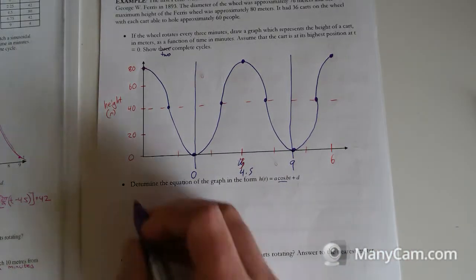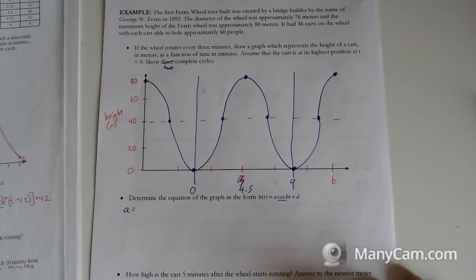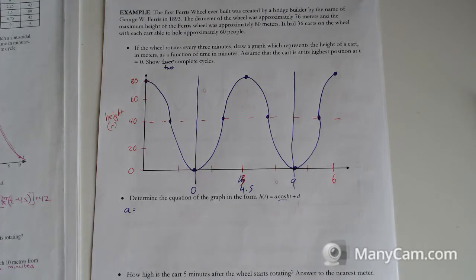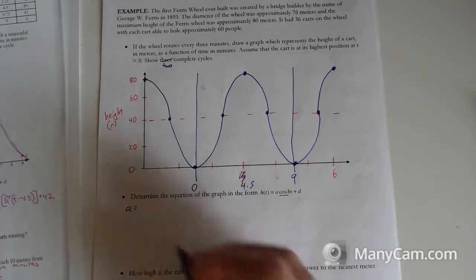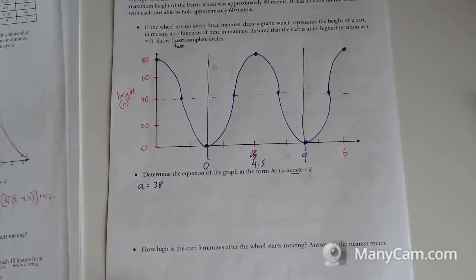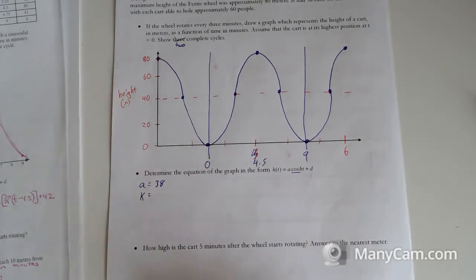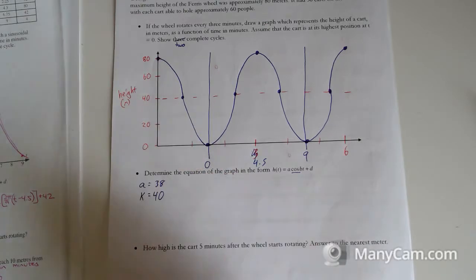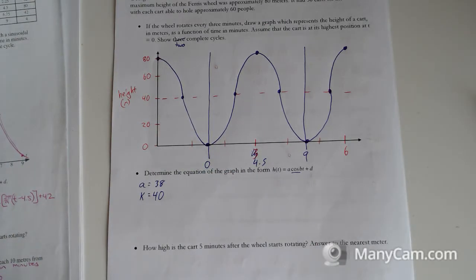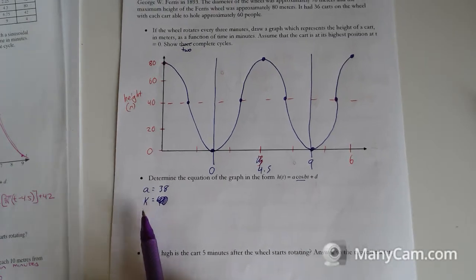Okay, first of all, amplitude. Well, we know the diameter is 76, so the amplitude should be half that. Should be 38 up and 38 down to make a total of 76. So that one's easy. What else is easy? Our k value. Well, that should be 40. I think that's the same for you guys as well. Oh wait, it's not 40. Ha ha ha. That's one tricky thing about this. So you do have to be careful with the k value.